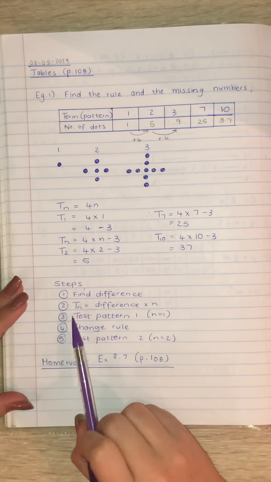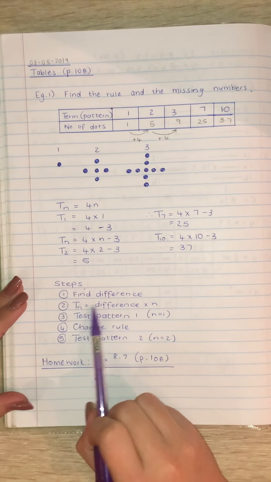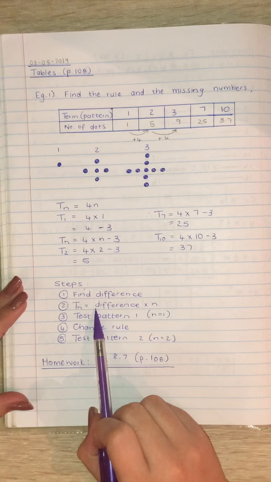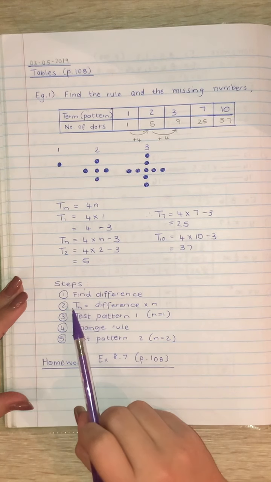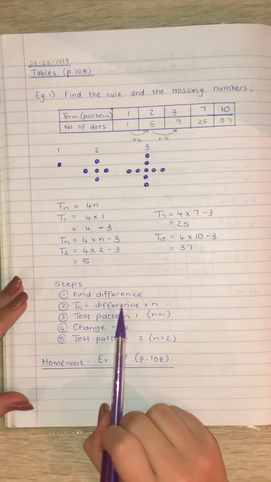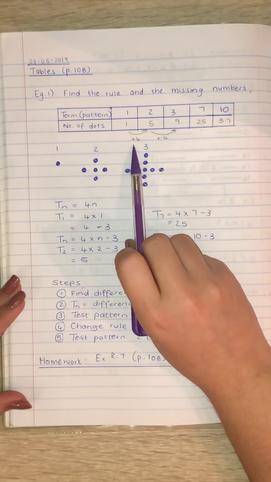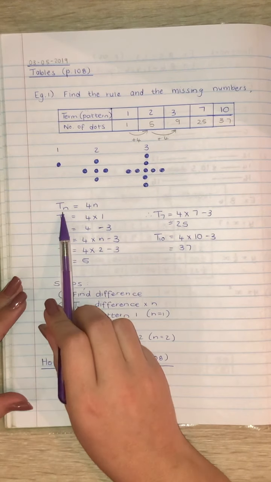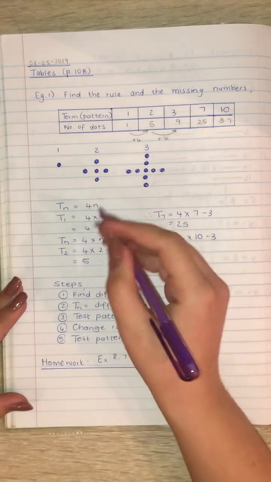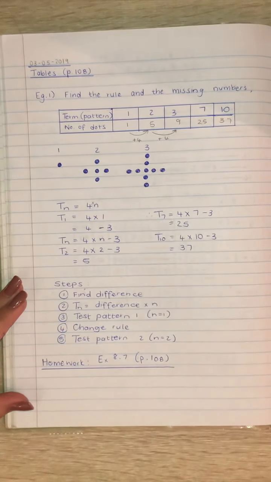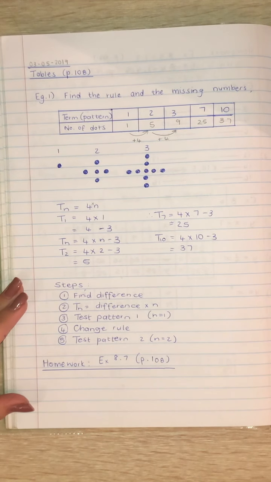So step 2 says we're going to say Tn. So this is just like a general formula that you're going to use for every question. Tn equals your difference times n. So we said our difference was 4. So Tn equals 4 times n. Remember, if we just say 4n, it means 4 times n. So that will stay the same for all of these type of questions.